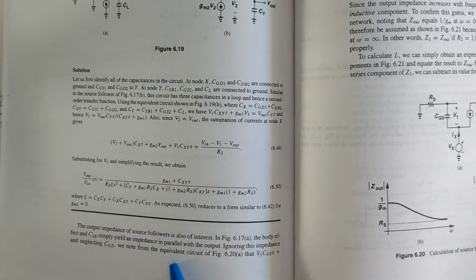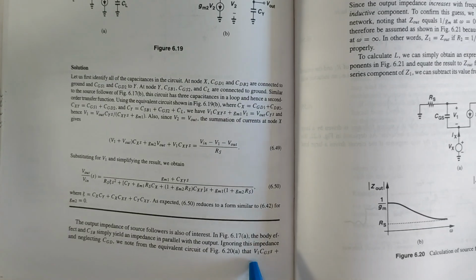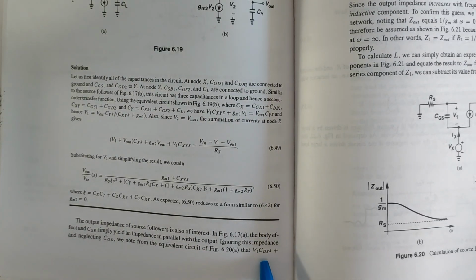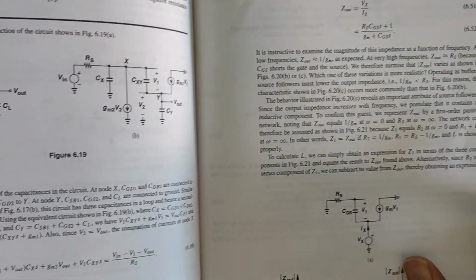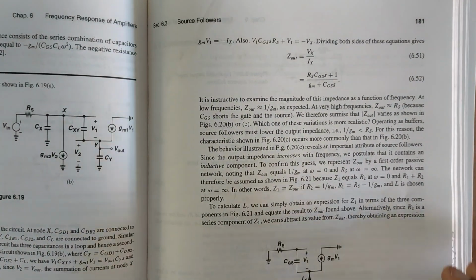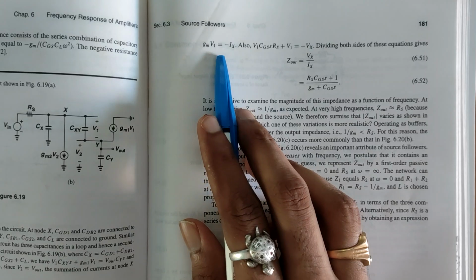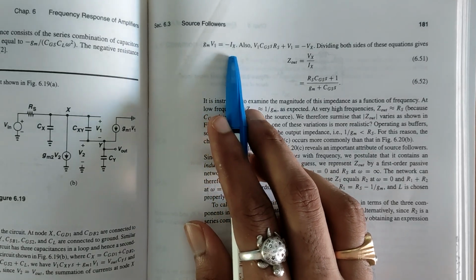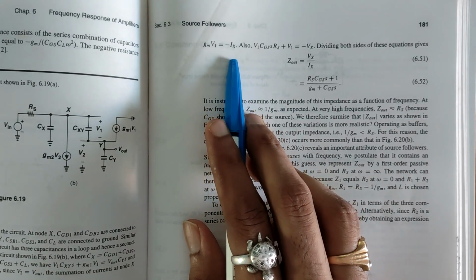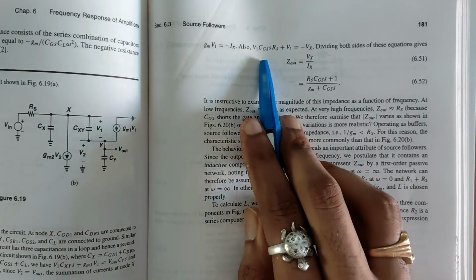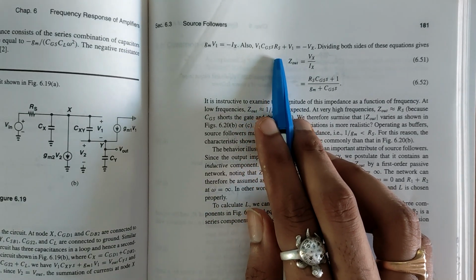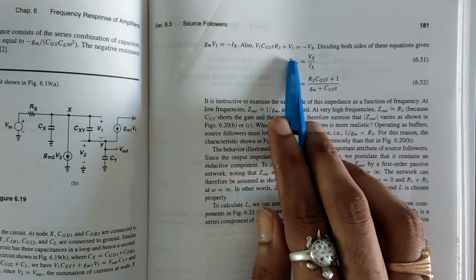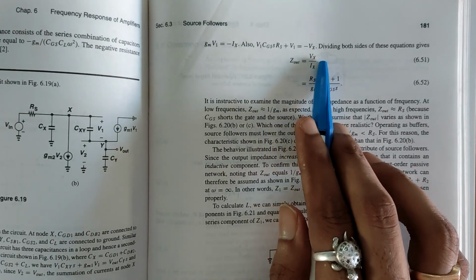It is noted from the equivalent circuit of figure A that V1 CGS S plus gm V1 is equal to I minus Ix. Also, V1 CGS S plus CGS S RS plus V1 is equal to minus Vx.